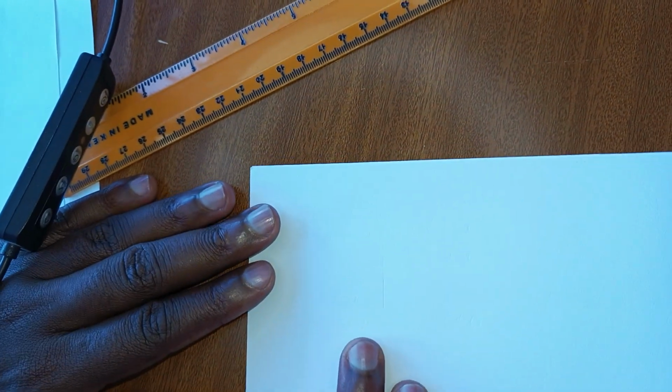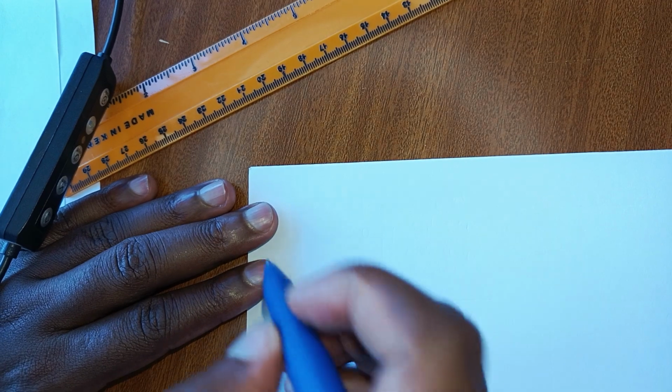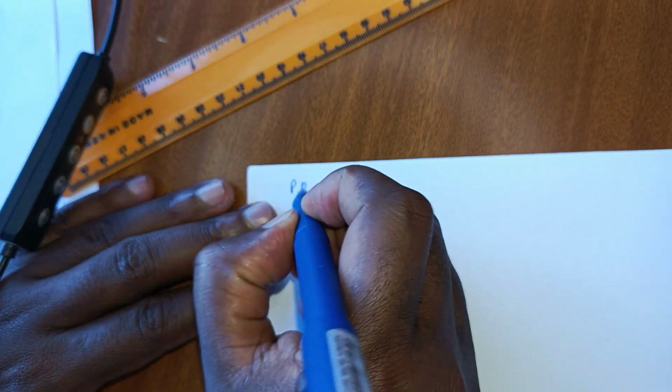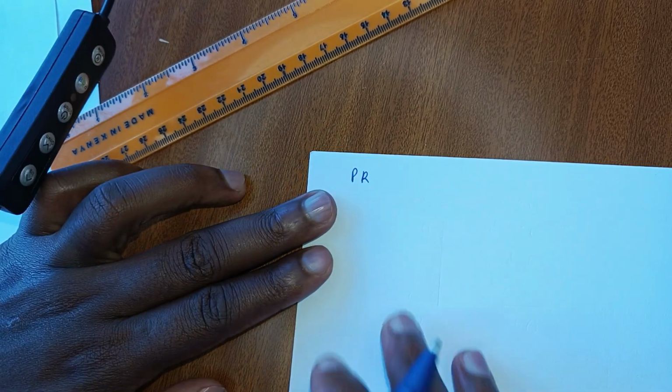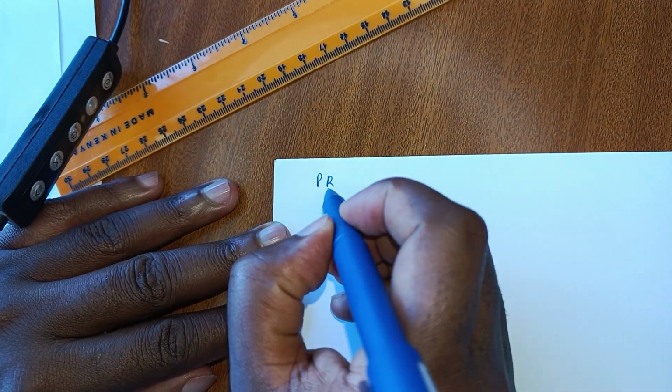So here we are going to have the heading of the company called Precious Limited.